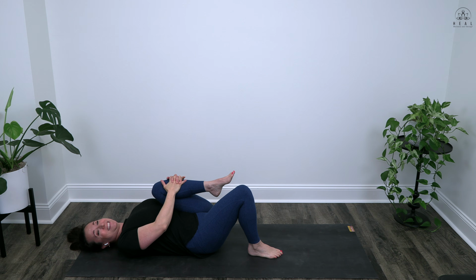Now, in this position, allow yourself to belly breathe into that left thigh. So nice deep inhale into the belly. And exhaling out. You got it. One more time. Nice deep inhale into the belly. And exhaling out.